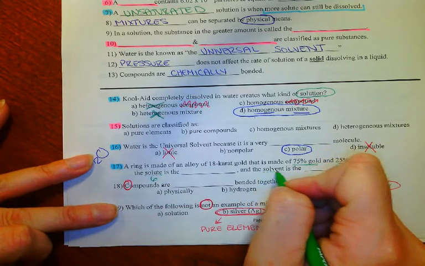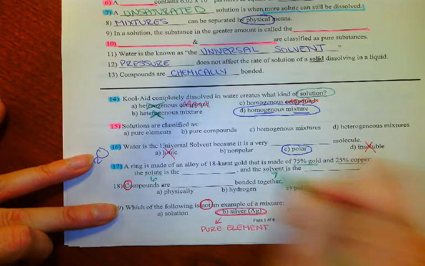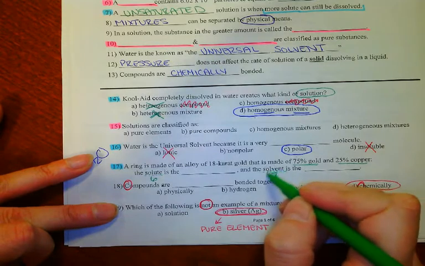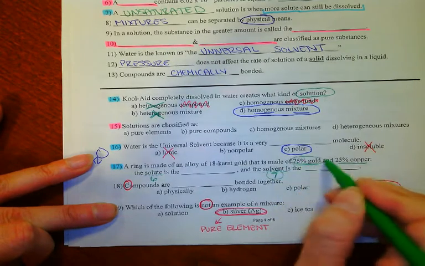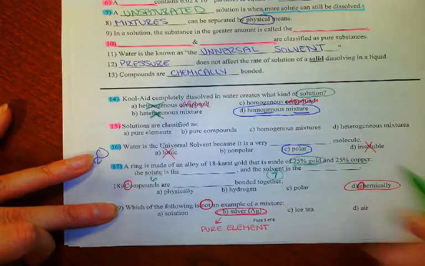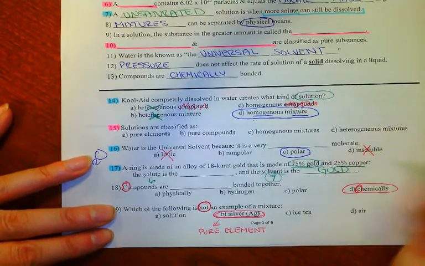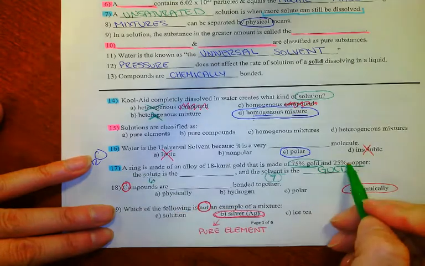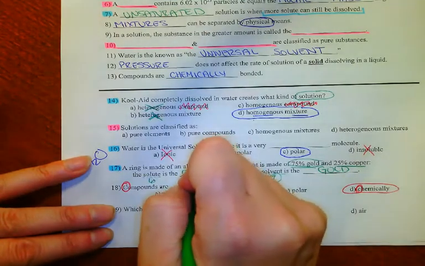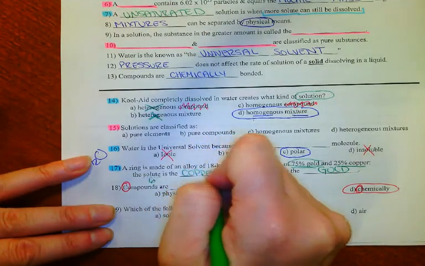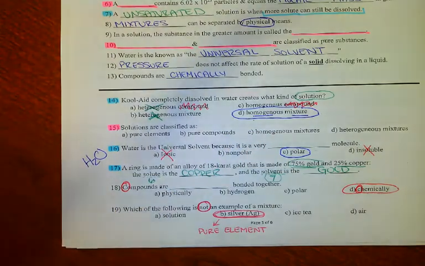Solvent is 1, 2, 3, 4, 5, 6, 7 letters long. Okay? So always my bigger word is going to be my bigger ingredient. So in this case, it's mostly gold. I would say gold is a solvent. My smaller word is my smaller ingredient, or ingredients. So copper. It's a good trick, right?